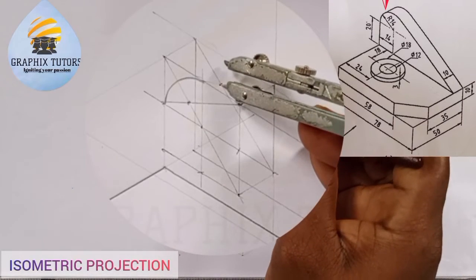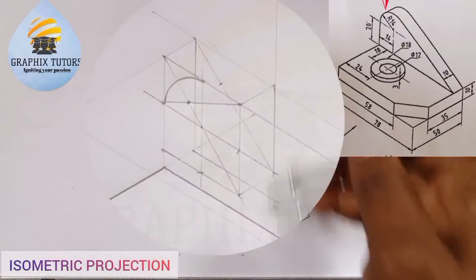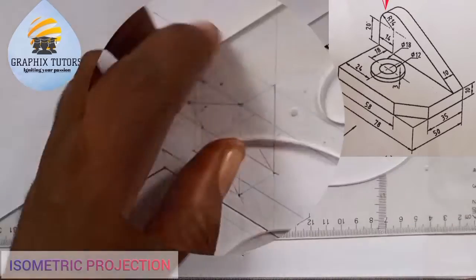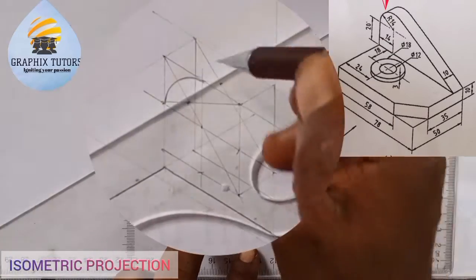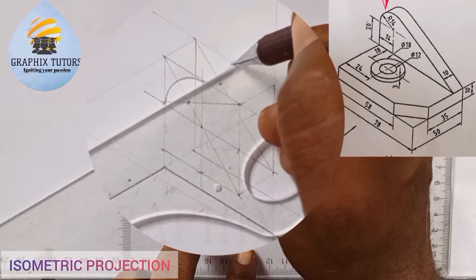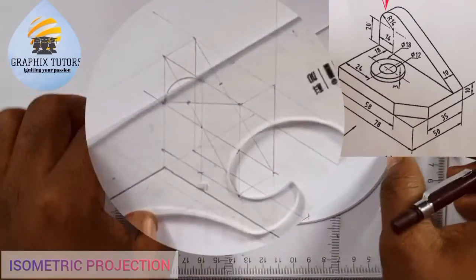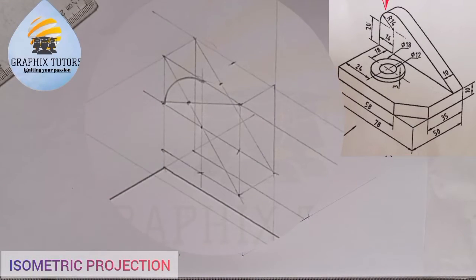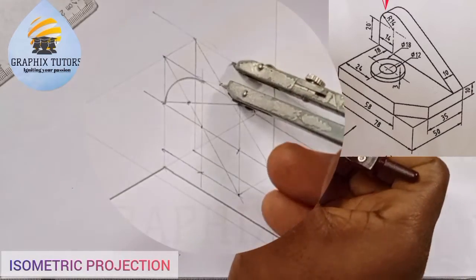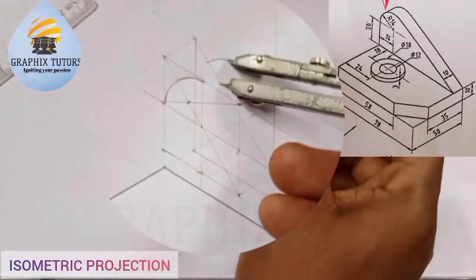So place your compass there. But here's what you just do: we know that I will stop at this point here. This is where I will stop. Since the circle stops here, I'll stop here. Right? So I'll just place my compass this way. You see that? And I'll draw this.